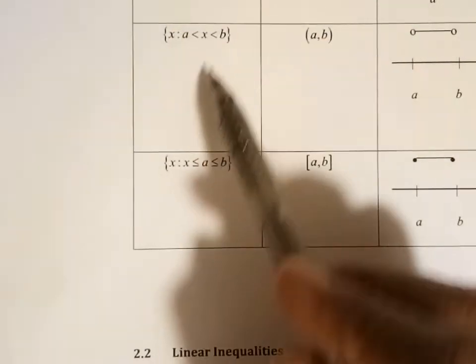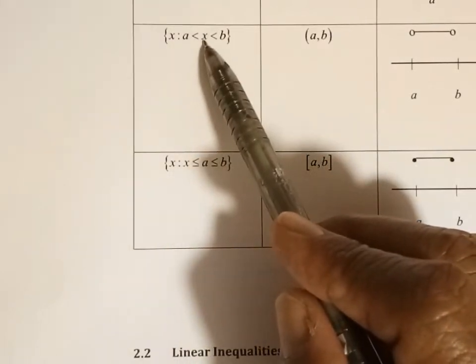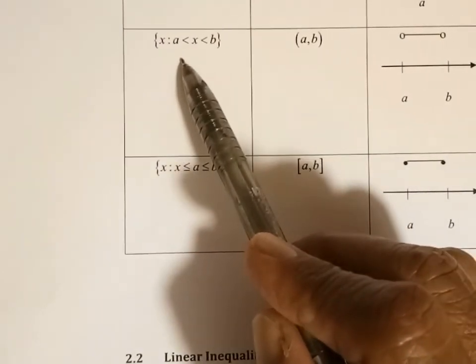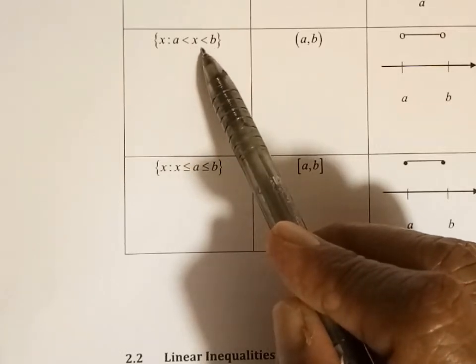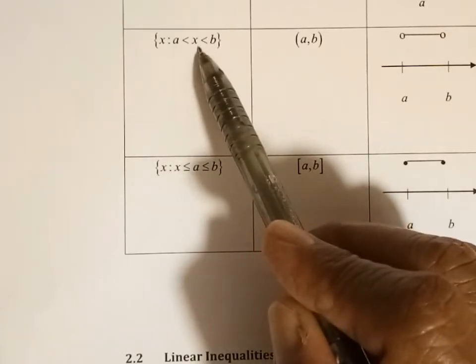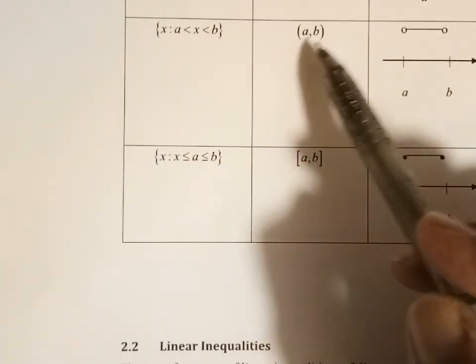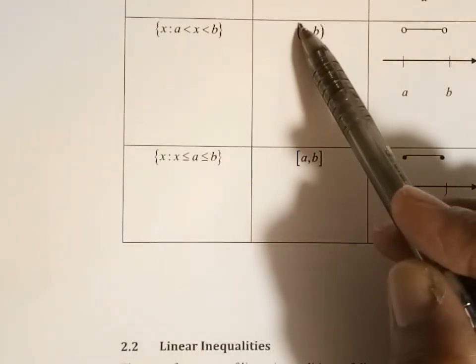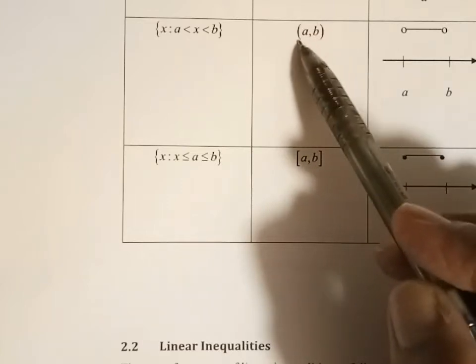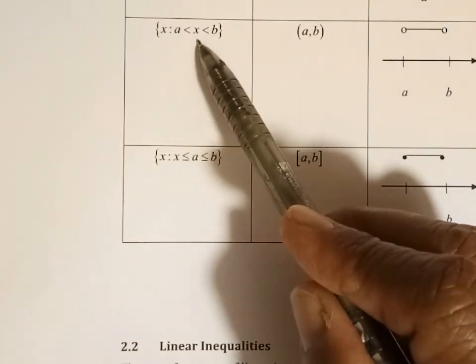For the interval in between, x takes values in between A and B, and there are no equal signs, meaning that A and B are not included for x values. So in interval form, we have from A to B with open brackets since we don't have an equal sign.